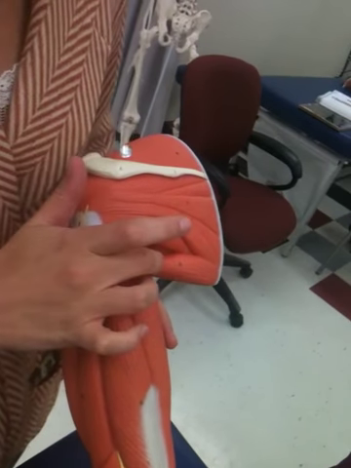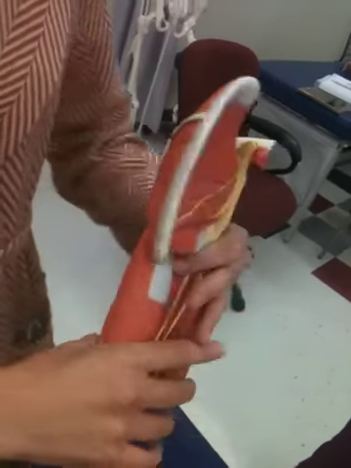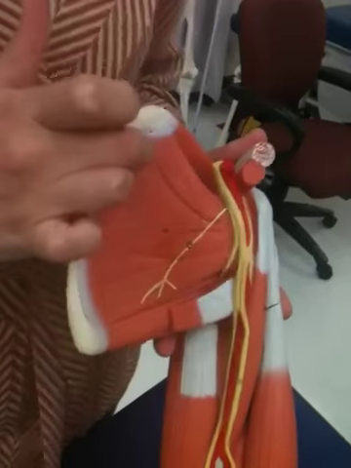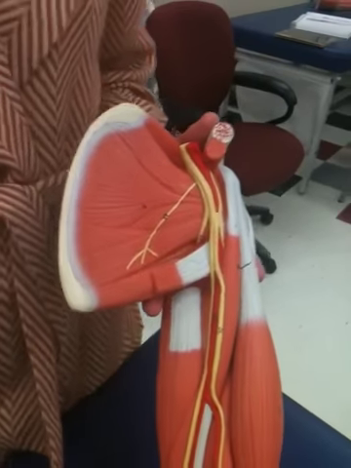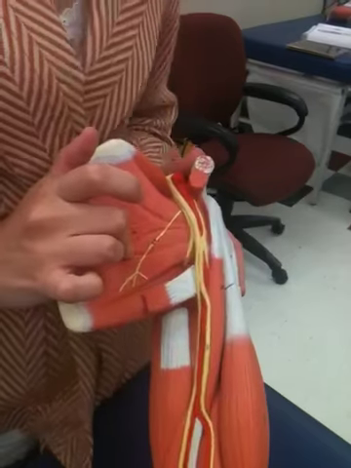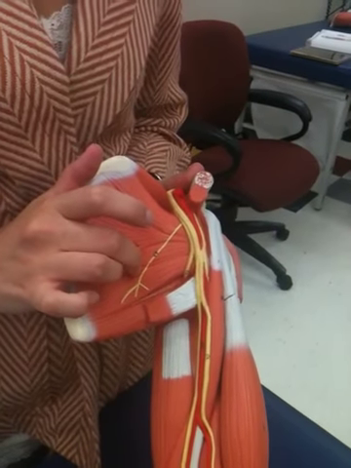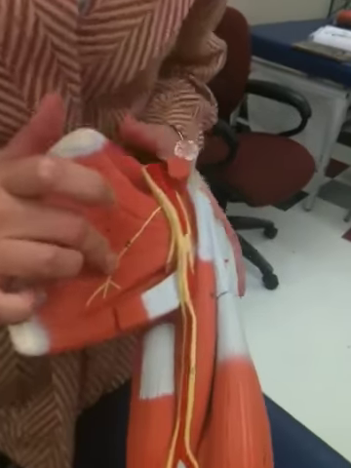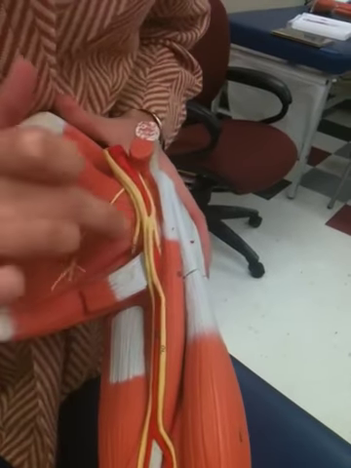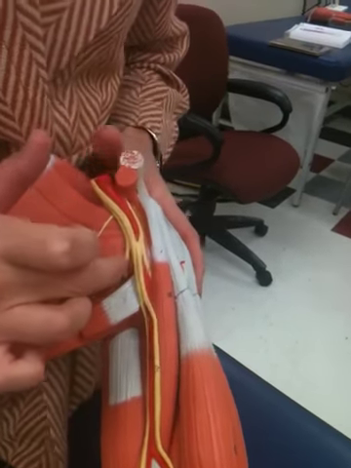That would make this your... Teres major? Yes, teres major. This muscle behind the scapula? Subscapularis. Yes. The nerve on the subscapularis? Thoracodorsal nerve. So this is your thoracodorsal nerve. This nerve going under your axilla is your axillary nerve.